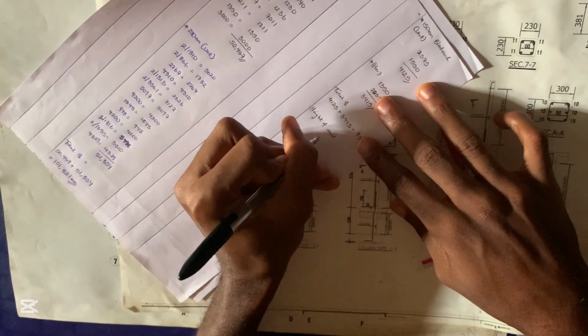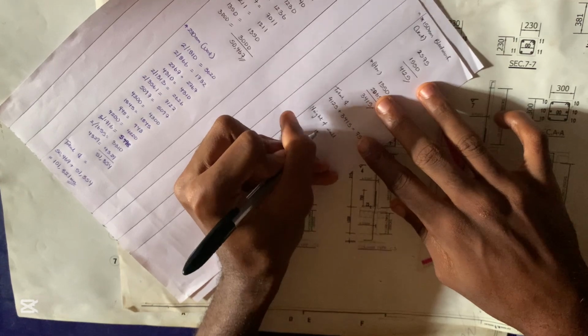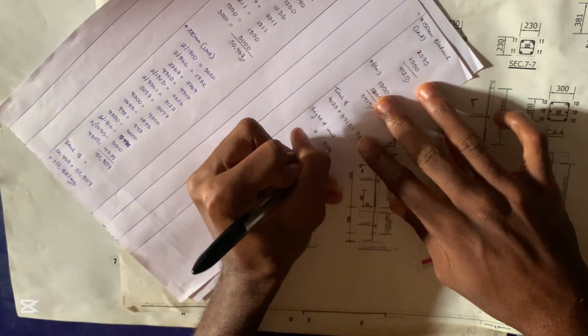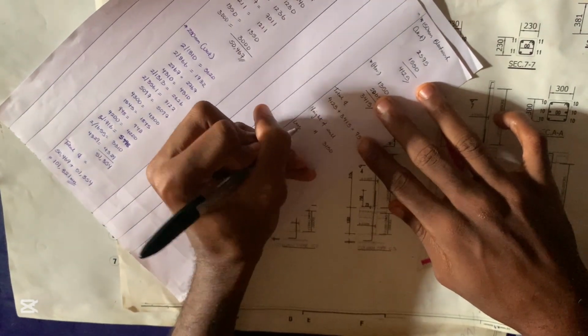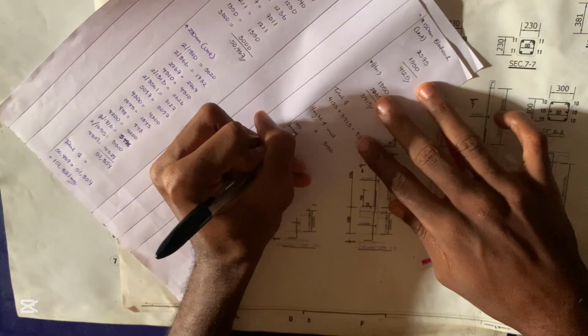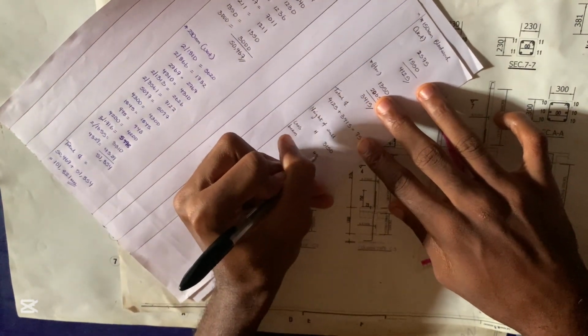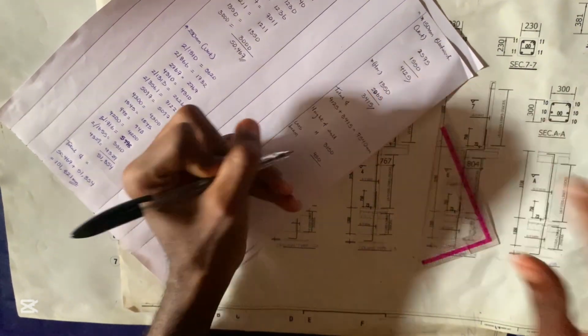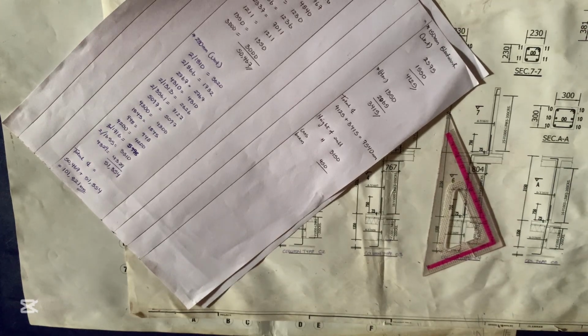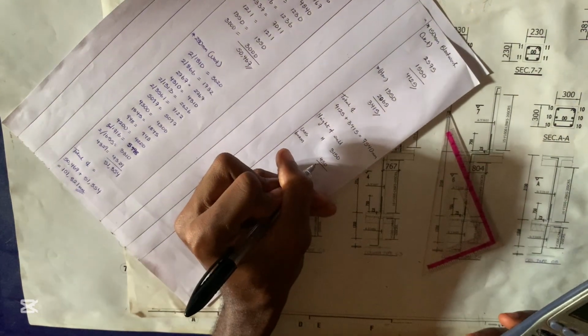So we know that the height is 3,150. Now let's minus the beam, which is 450 mm. When you minus that, you're going to have 2,700.